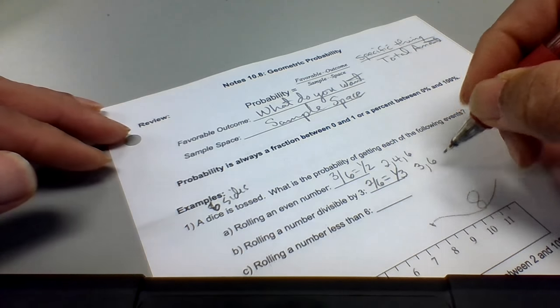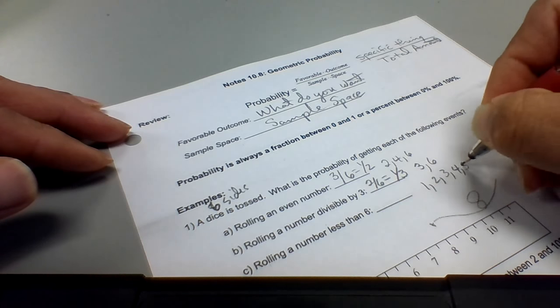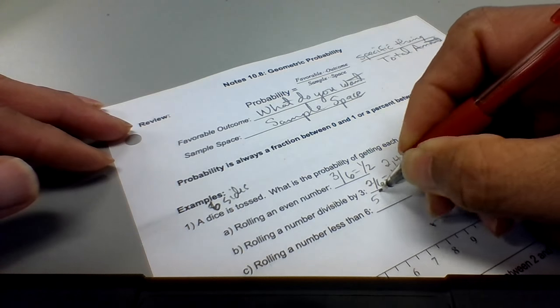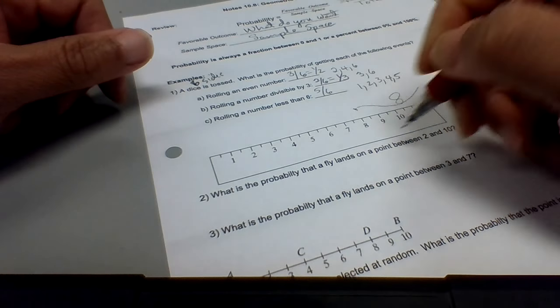Rolling a number less than 6. So 1, 2, 3, 4, and 5. So 5 out of 6. And that's your answer.